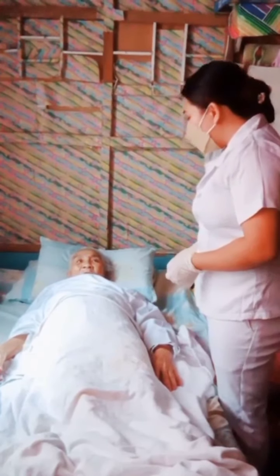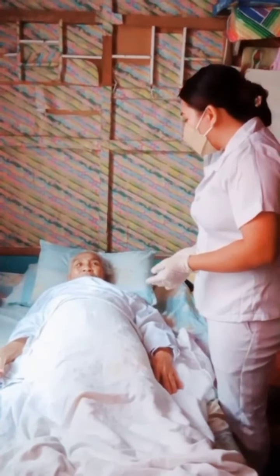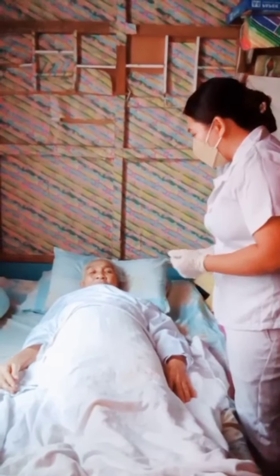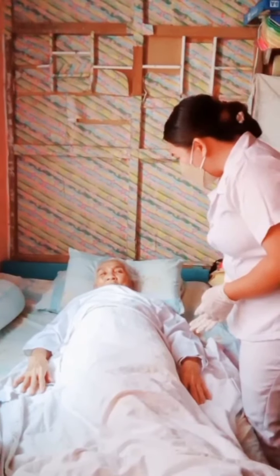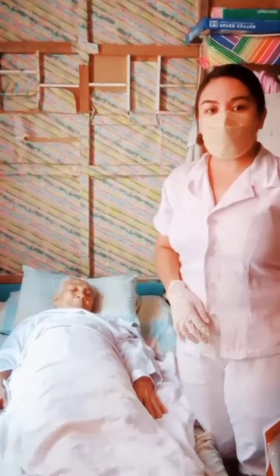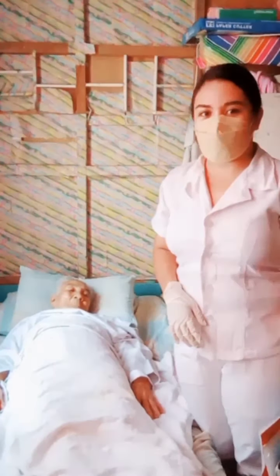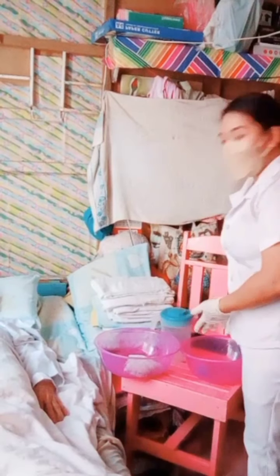I'm fine. So today, I will be performing bed bathing. I will be cleaning your body while you are in bed. Is this okay to you, Mom? Okay lang. After establishing rapport, we have to prepare all the equipment needed for bed bath. So I have all the equipment here.